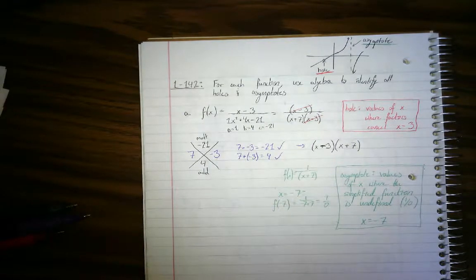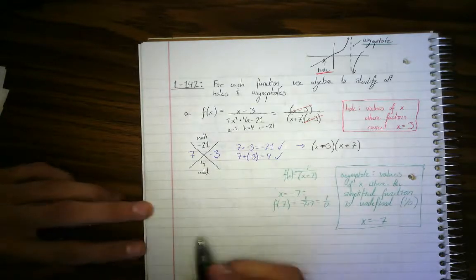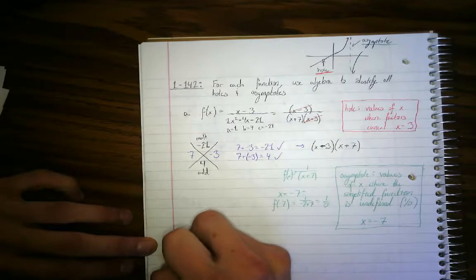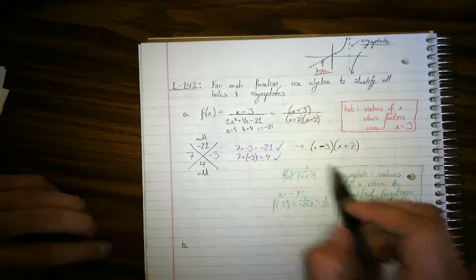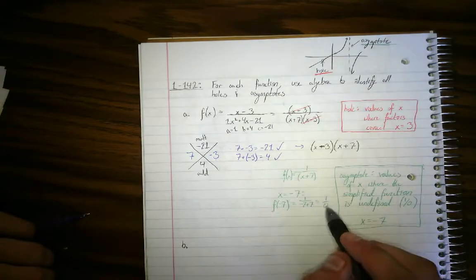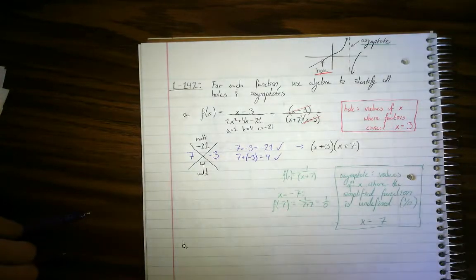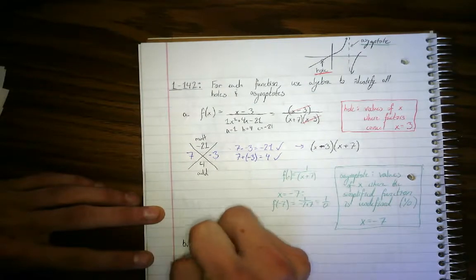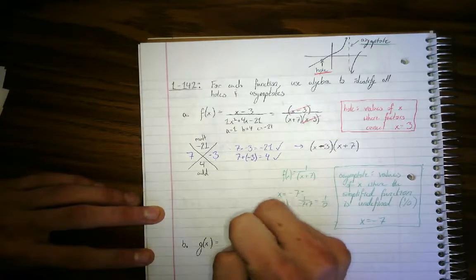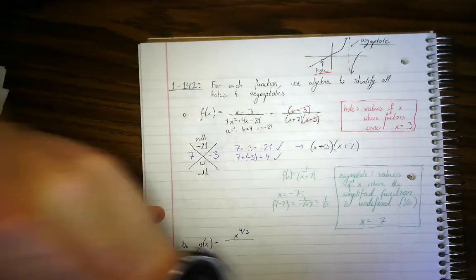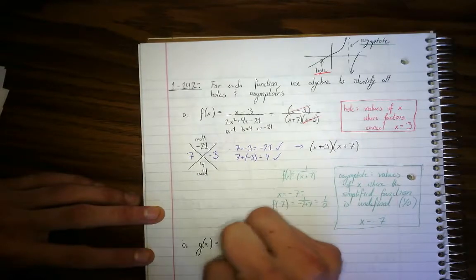Our last example is a little bit more algebra. Remember, we're looking for either common factors that cancel for our holes, or values that when we plug them into our function give an undefined value for the asymptote. So in this function g of x, we have x to the 4/3 power divided by x squared minus 2x.